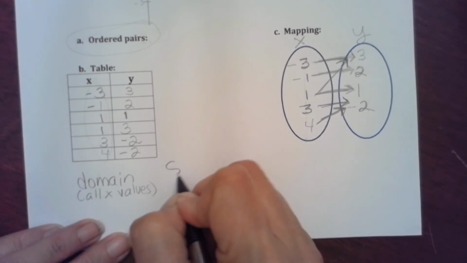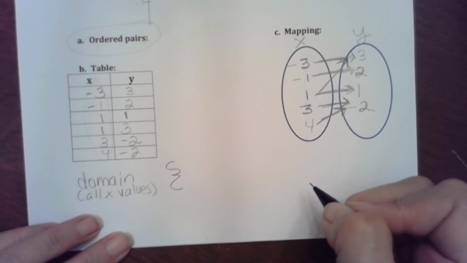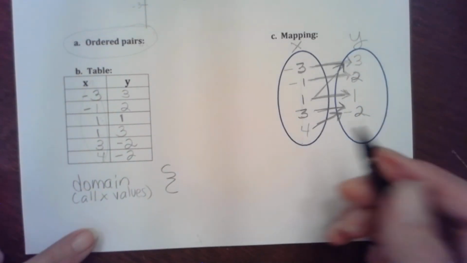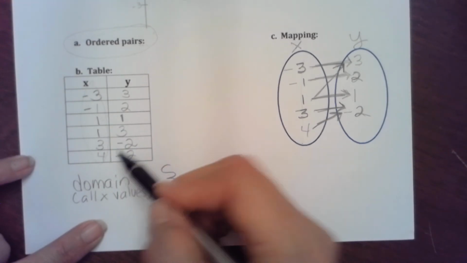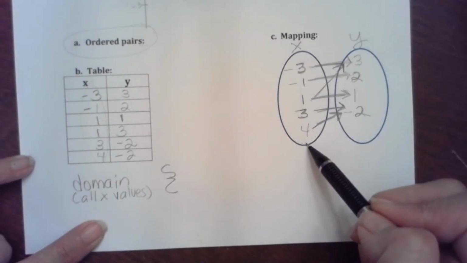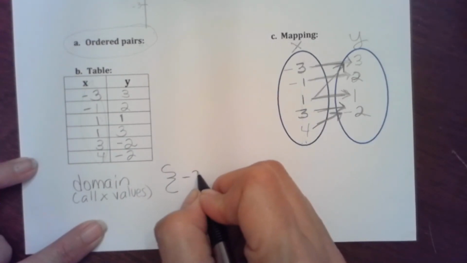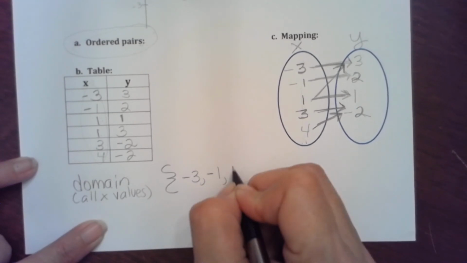So we're going to write a set bracket, which looks like this, and then we're just going to list all the x values, not repeating any. So I'm just going to use from here, because we already have left out all the duplicates.